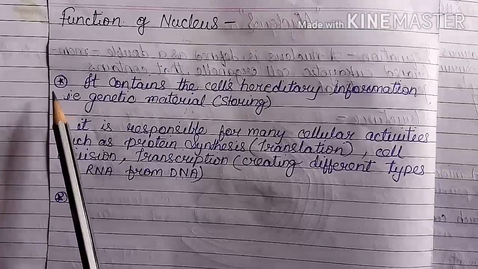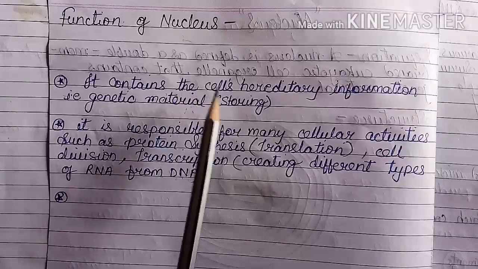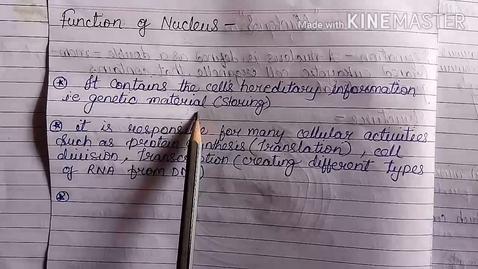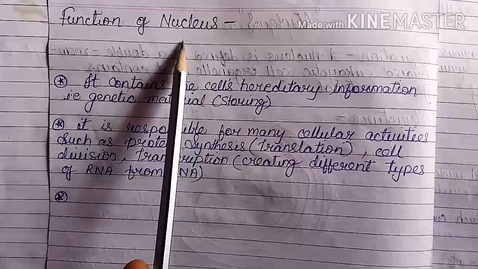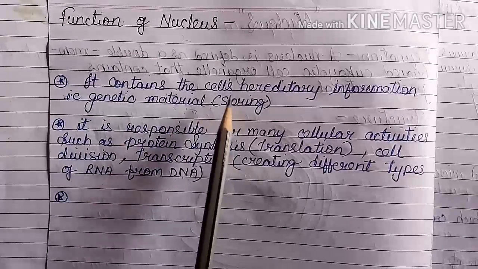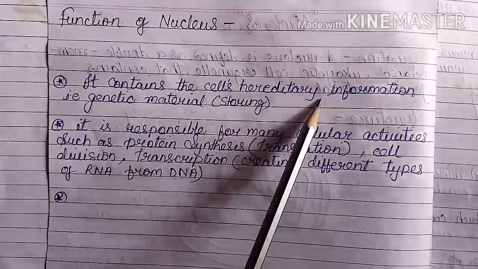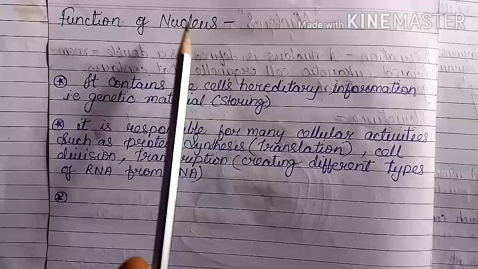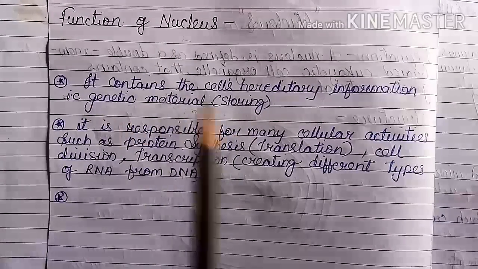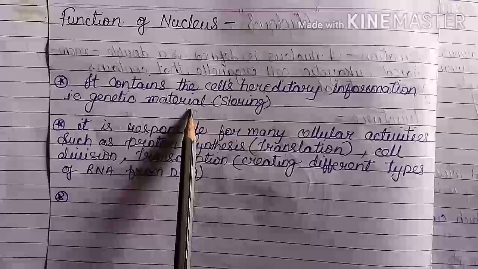The first point is, it contains the cell's hereditary information, that is genetic material. Nucleus stores the genetic material, which is also known as the cell's hereditary information. So its function is the storage of genetic material.